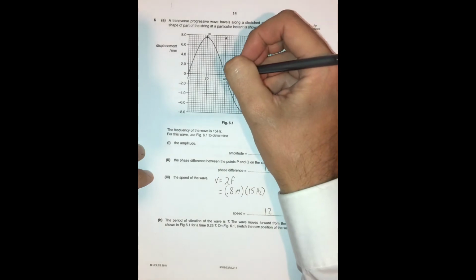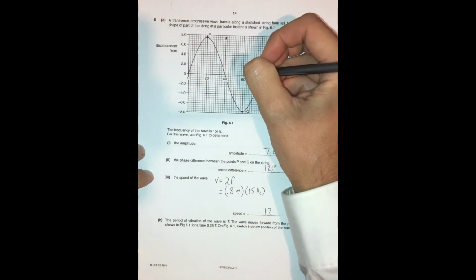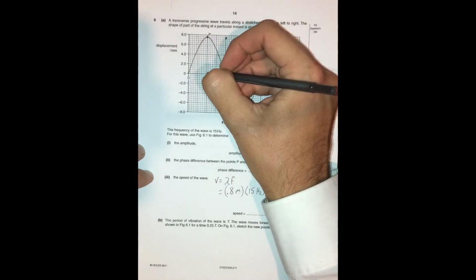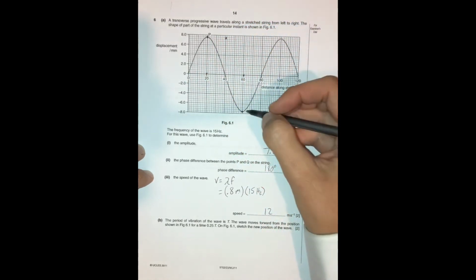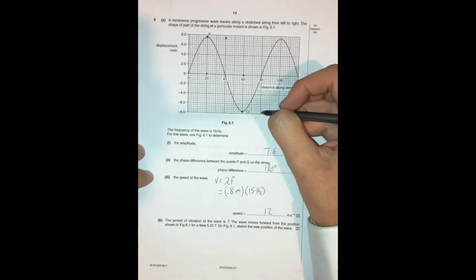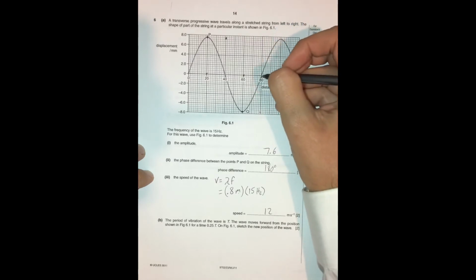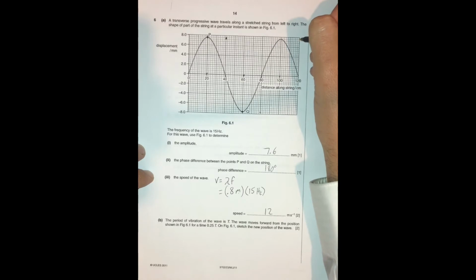So you can think about this point right here that's at 40 is going to be at 60, right? This point here that's at 0 is going to be here at 20, and you can see the waveform that we're getting. So point Q down here, the wave would have moved over to here. Again, the particles will still be oscillating like this, but the wave is going to move along like that. So this point right here would be over here, and this point here would be there.